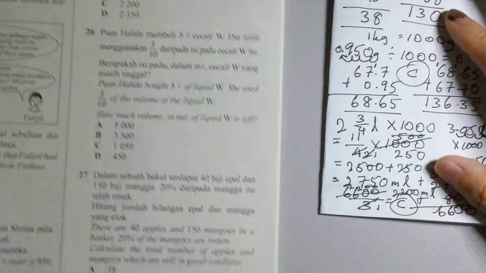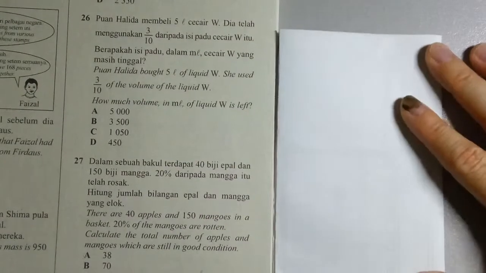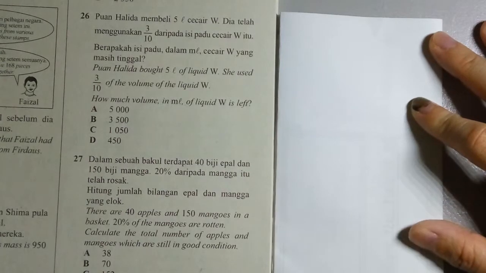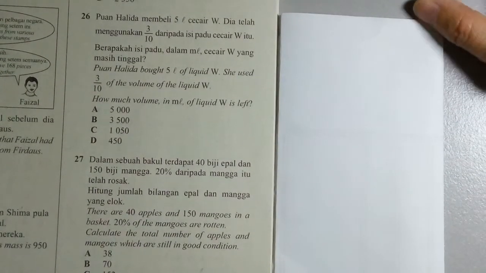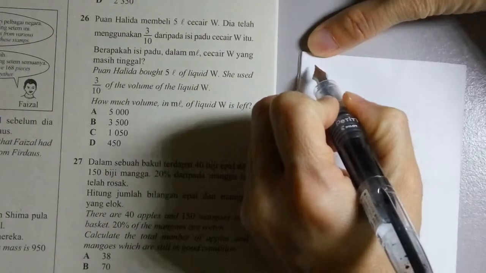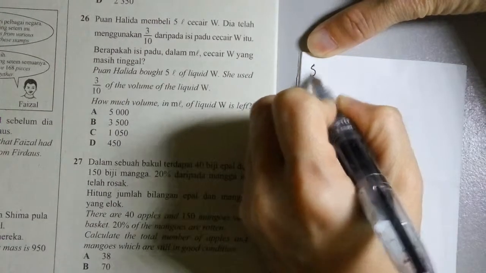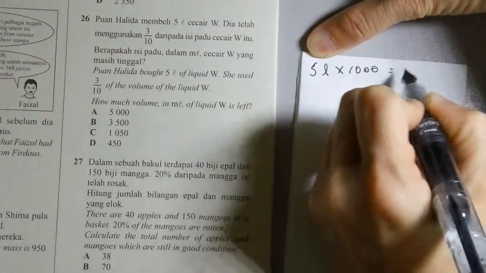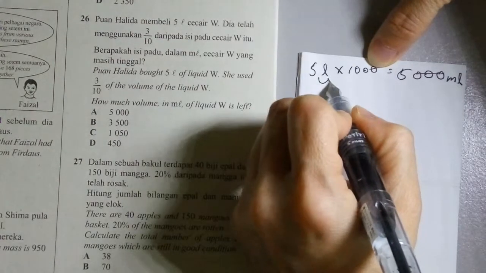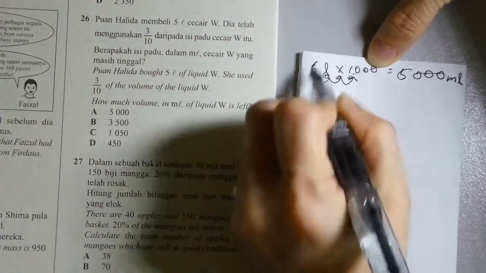Yay! Now let's look at question 26. Halida bought 5 liters of liquid W. She used 3/10 of the volume of the liquid W. How much volume in milliliters of liquid W is left? Let's change from liters to milliliters first. Remember, 1 liter is equal to 1000 milliliters. So 5 liters times 1000 would be 5000 milliliters, because your decimal point jumps 3 times because of the 3 zeros.